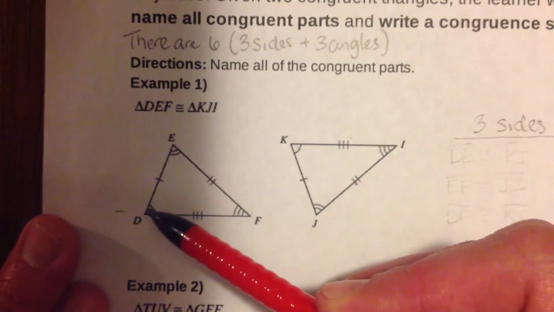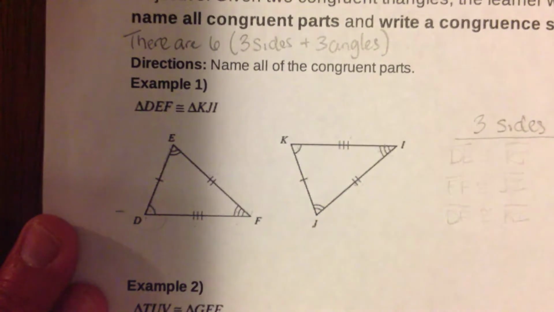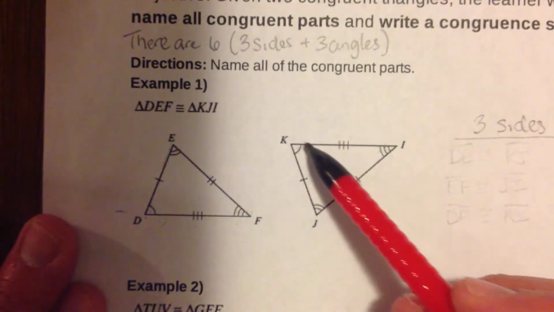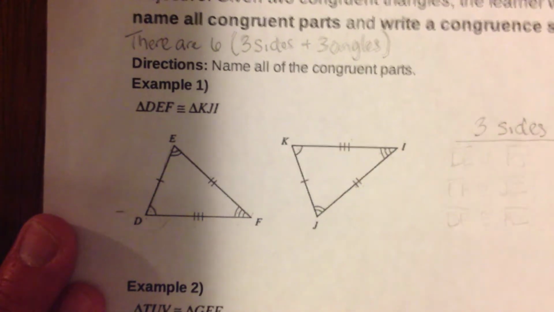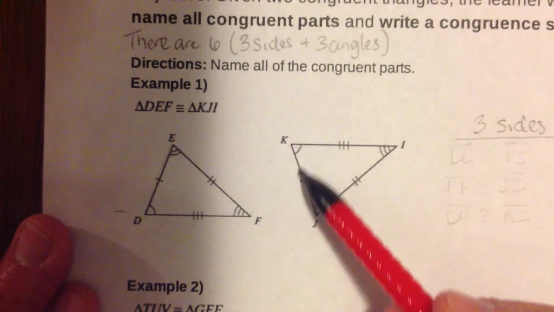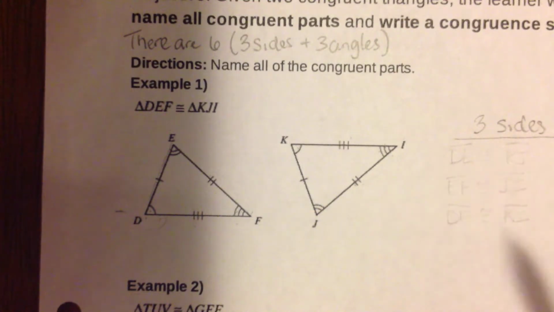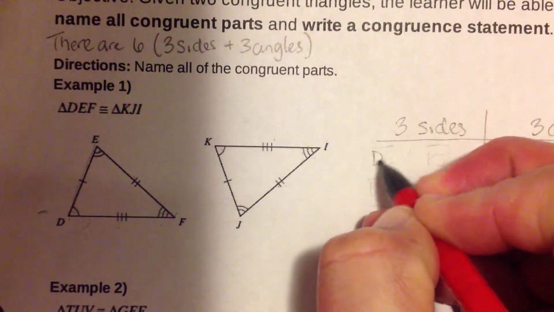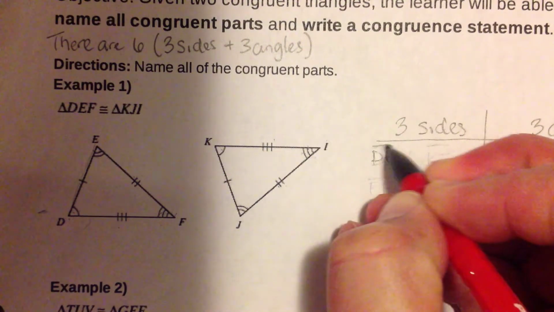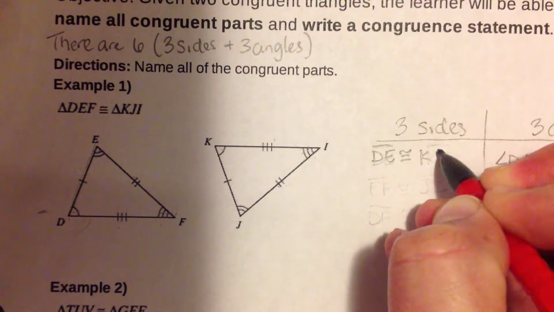So let's start with the side that has 1 hash mark. I have side DE with 1 hash mark over here, and I have side KJ with 1 hash mark over here. So I can say that side DE is congruent to side KJ. Remember, when I'm naming a side, that's a segment. I need 2 letters. So DE is congruent to KJ.